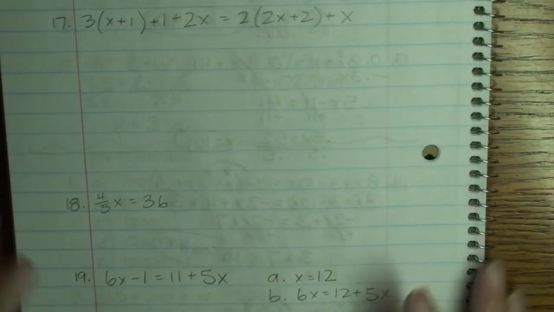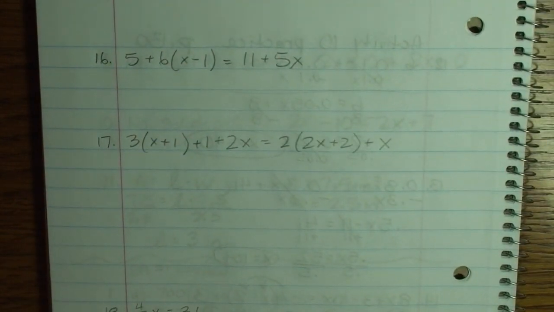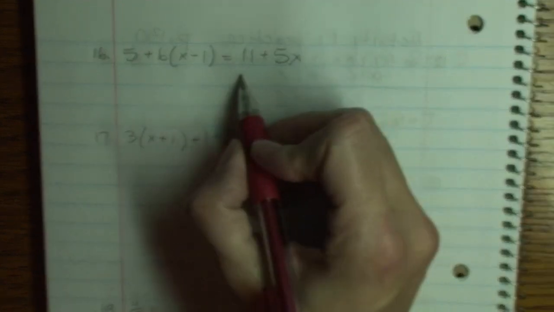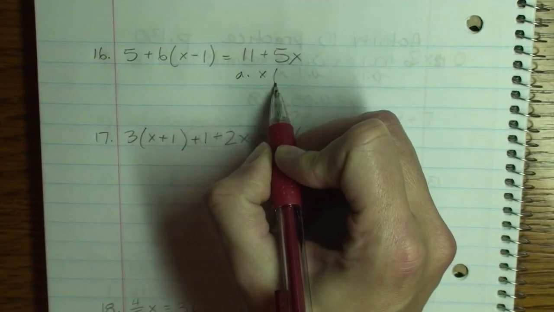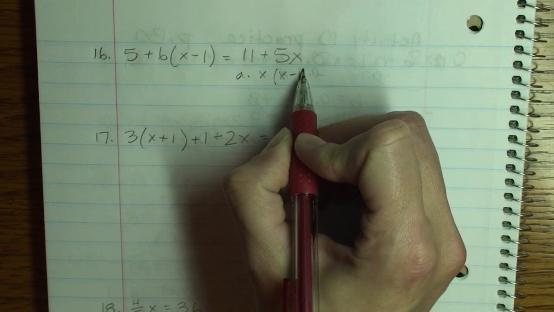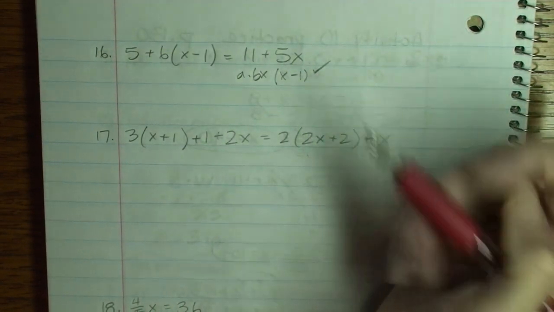All right, so now we're on 16. And 16 says, which of the following could be the first step when solving the equation 5 plus 6 times x minus 1 equals 11 plus 5x. So the first step, A, says to multiply the x minus 1 by 6. Well, that looks like I would go with that choice.